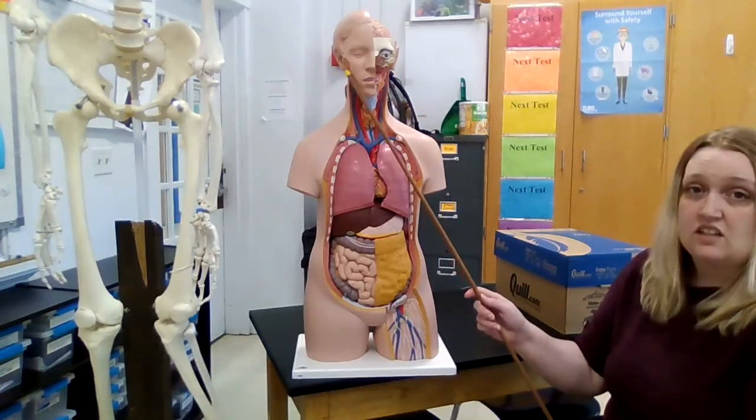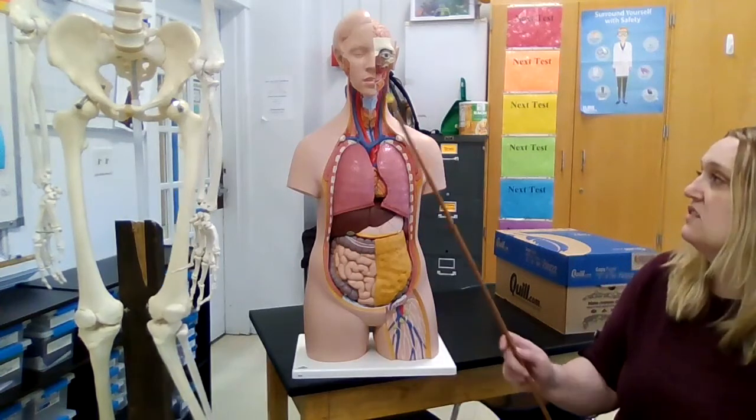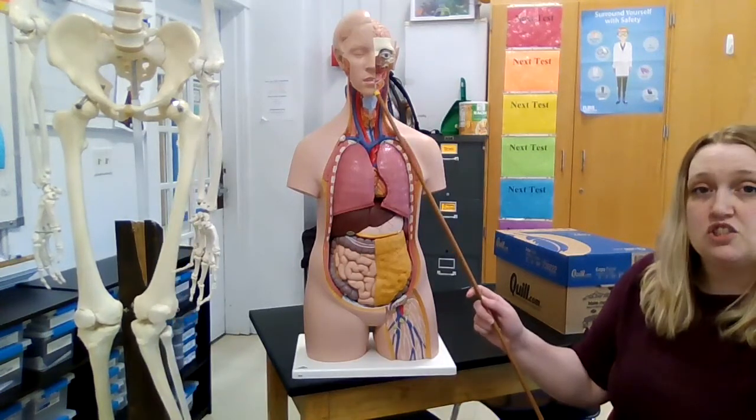Buccal is cheek. So sometimes buccal swabs are necessary to collect DNA samples. That's a buccal swab for that. Mental is the chin or right here. So just so, why not here? I'll point them out on me as well.